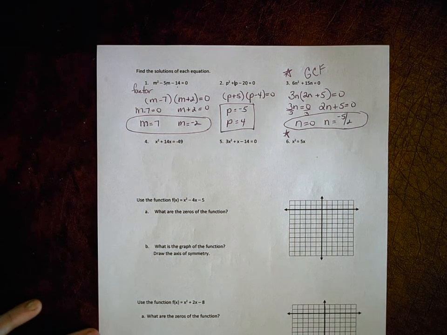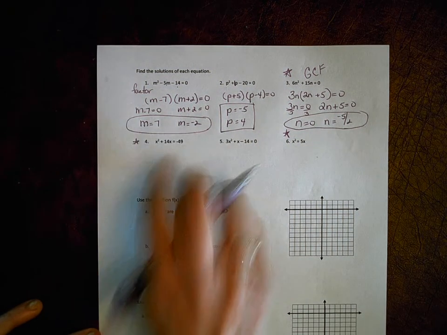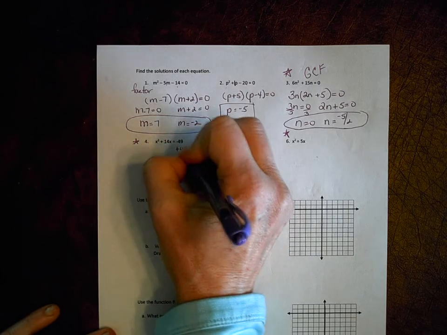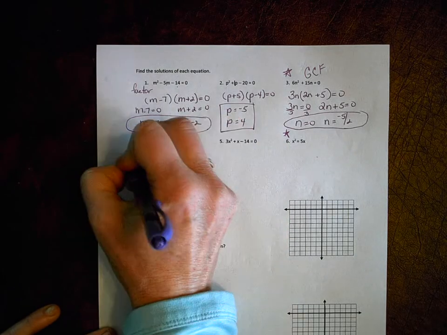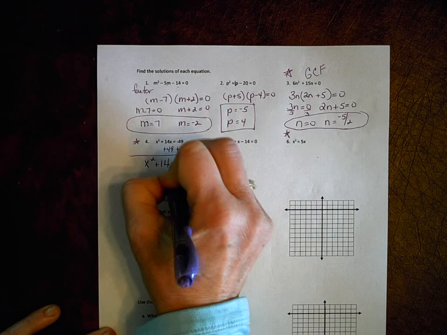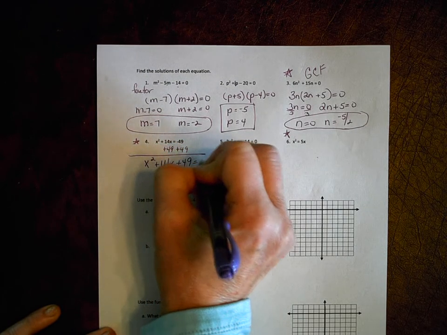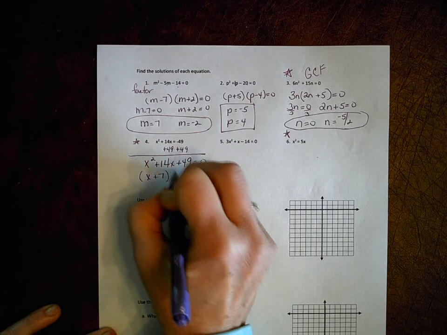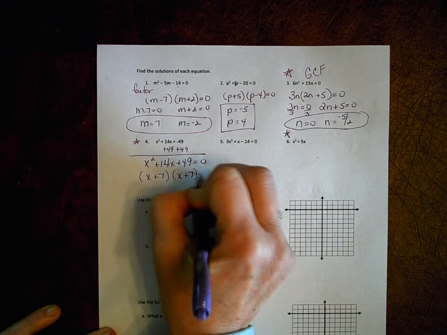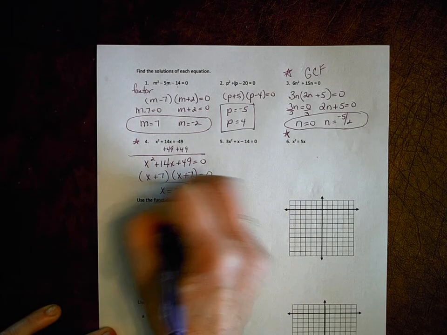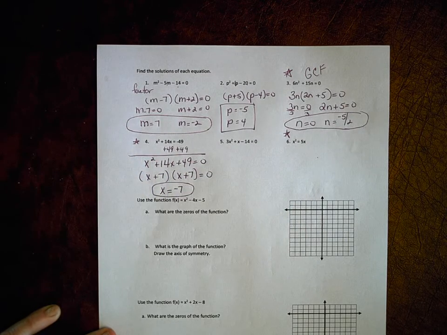Okay, this one is a little bit different too. It's not equal to 0. You cannot do this till it's equal to 0, so we're going to add the 49 first. Make sure it's in descending standard form before you start factoring it. What multiplies to 49 and adds to be 14? It'll be 7 and 7. This is called a double root because both of them equal -7. You don't have to put that -7 twice.